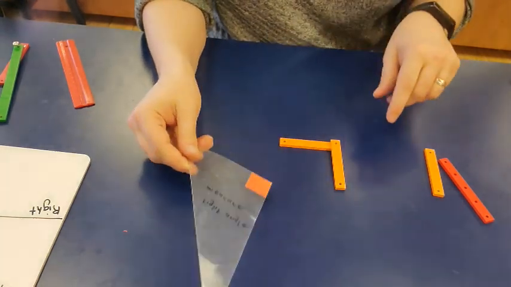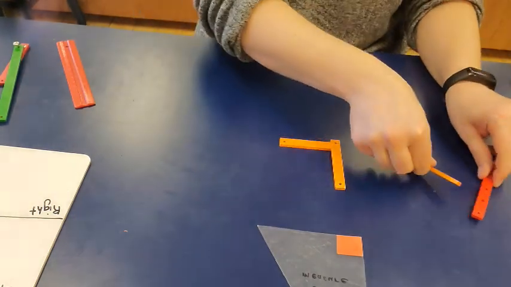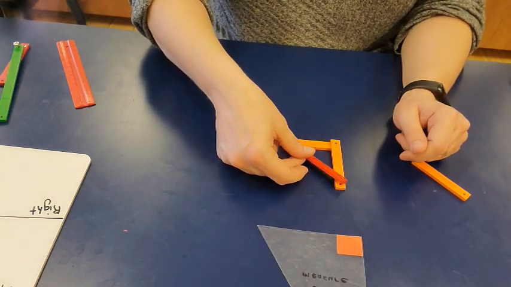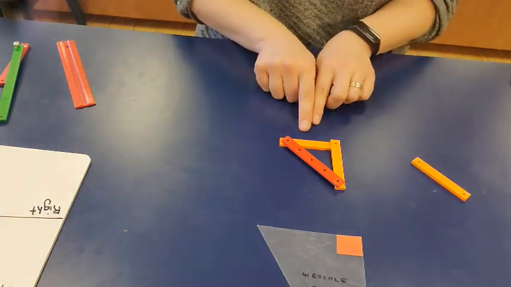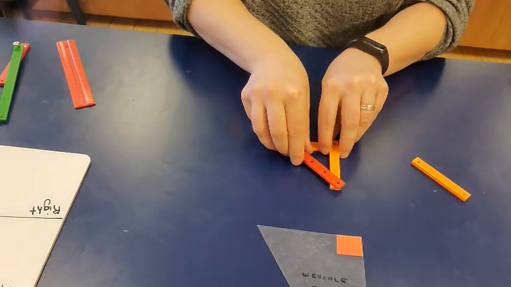So this right triangle has two sides right now, but I can't use the same side here because I want to keep that angle a right angle, but I can use that one. So this is now a right angle triangle, a right triangle.